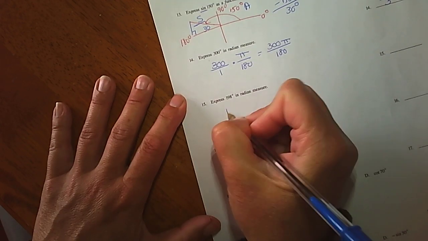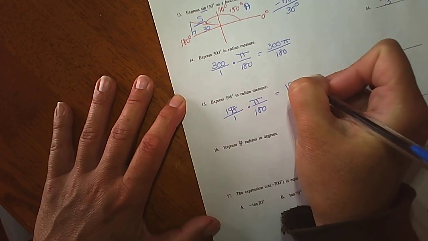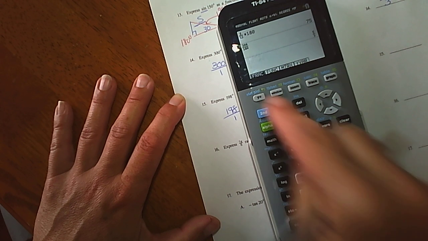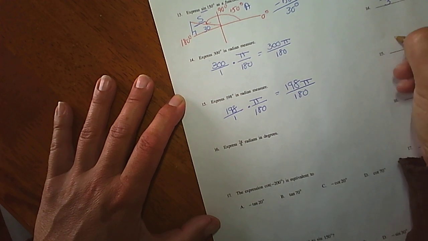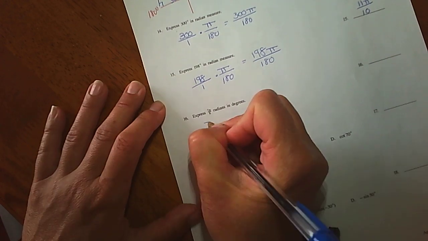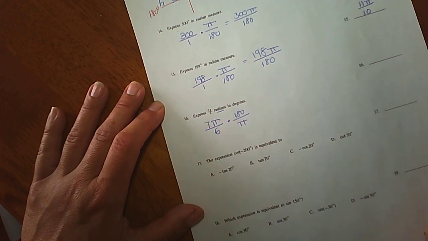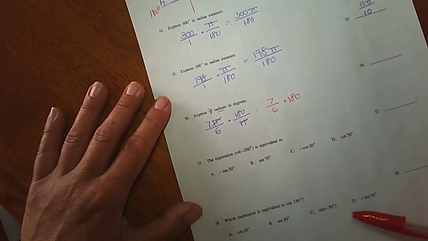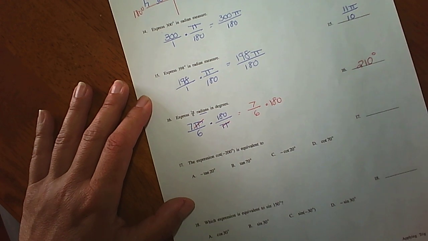All right, going to do the same thing here. 198 over 1 times pi over 180. I get 198 pi over 180. And I'm just going to reduce the numbers. So fraction button, 198 over 180. 11 over 10. 11 pi. 7 pi over 6 radians. Now we got to go the other way, so we're going to do 180 over pi. The pi's cancel. So I'm going to do 7 over 6 times 180. And when you put that in your calculator, you should be getting 210 degrees for 7 pi over 6.